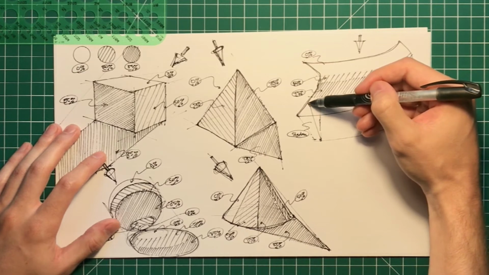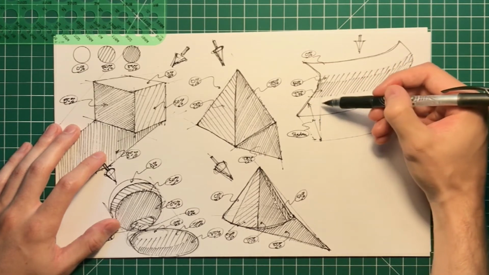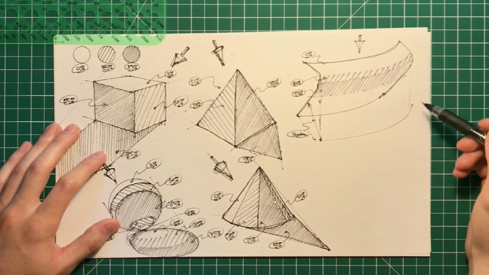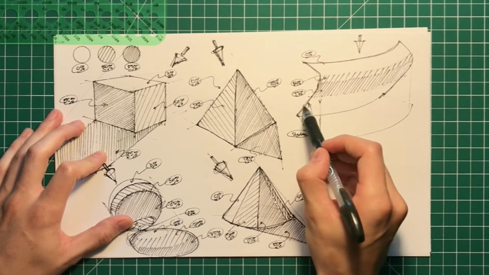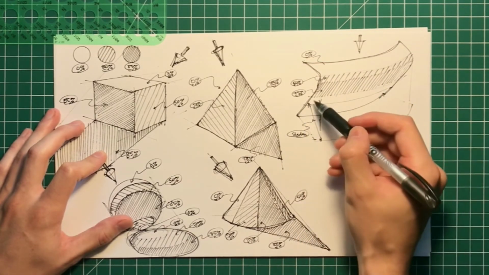And similar to the sphere, the bottom of the form is catching light from the reflection of the ground, thus bounces off and lightens the shadow of the complex curve.